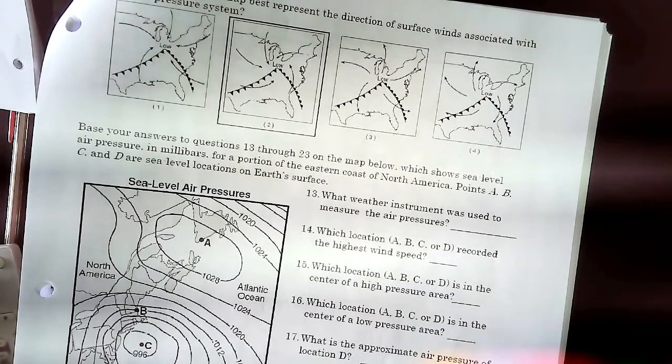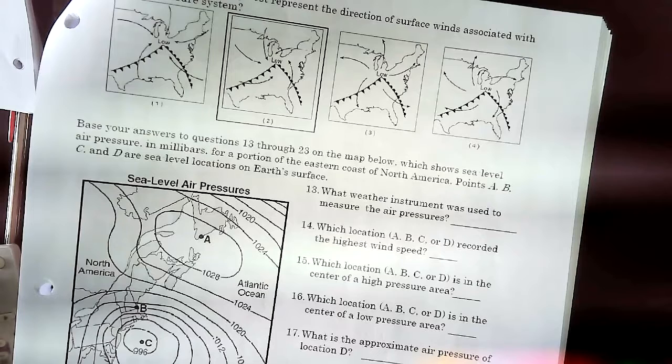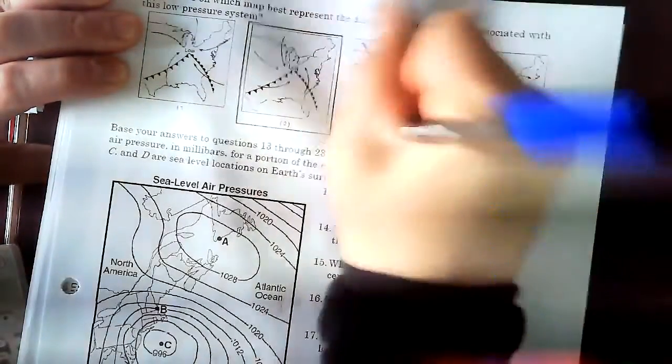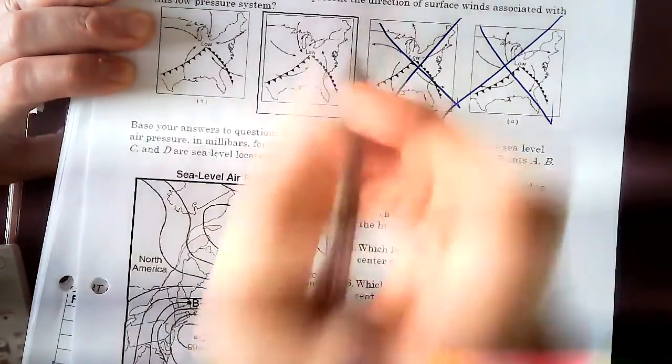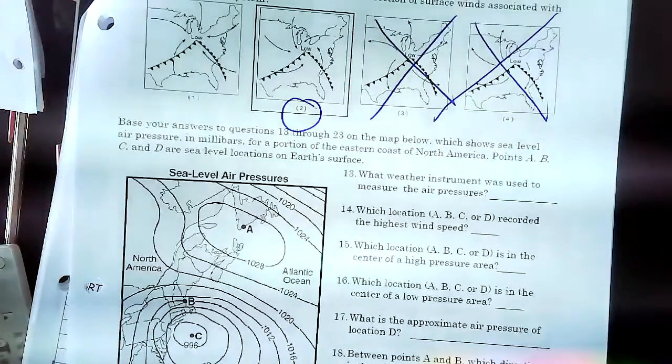to rise. Now this one, the arrows on which map best represent the direction of surface winds associated with low pressure? Guys, remember low pressure. Which way does the wind blow around a low pressure system? Counterclockwise. Remember the clock is high on the wall, so high pressure goes clockwise. The counter is low, so low pressure goes counterclockwise. And do they go into a low or out of a low? Into. Remember, wind blows from high pressure to low pressure. So we want somewhere where the wind's blowing into, so not 3 and not 4. And then we want counterclockwise. That's answer 2. Yes, it already had a box around it. It was already answered for you.